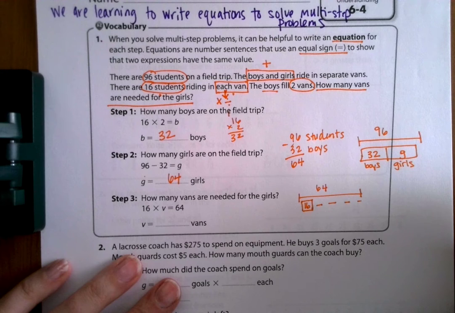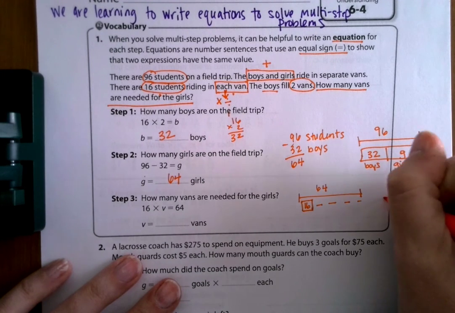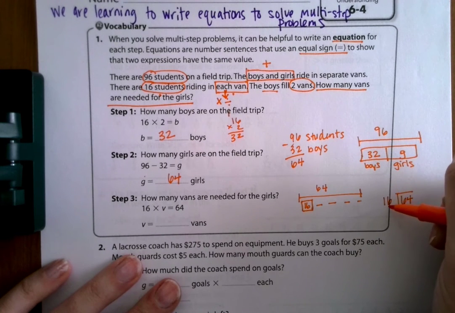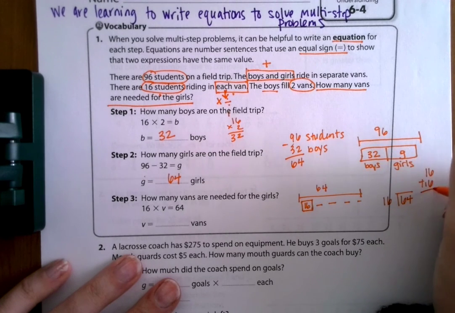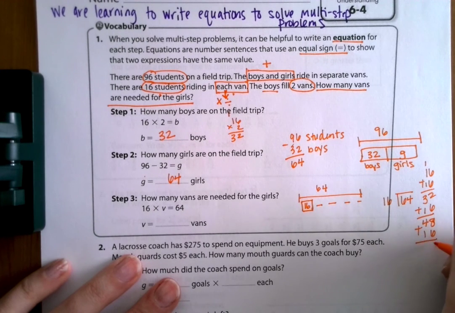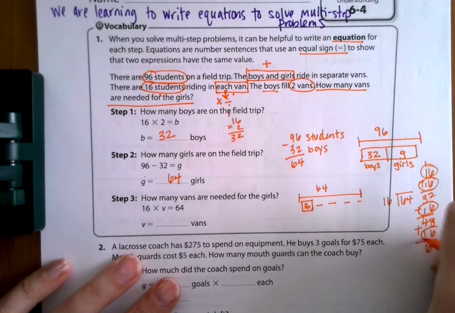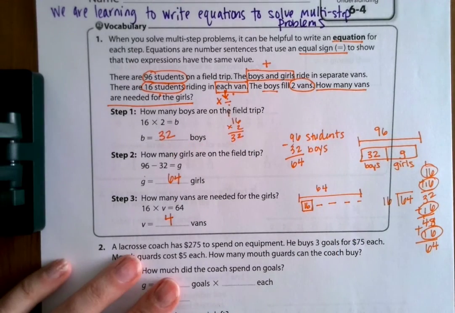So we have multiple ways we can do that. We can divide, which is probably the easiest, but 64 divided by 16 is also kind of difficult to do. So what I'm actually going to do is add 16 until I get to 64. So 16 plus 16 equals 32, plus 16 equals 48, plus 16 equals 64. So I have 1, 2, 3, 4. I have 4 16s, so they need 4 vans for the girls.